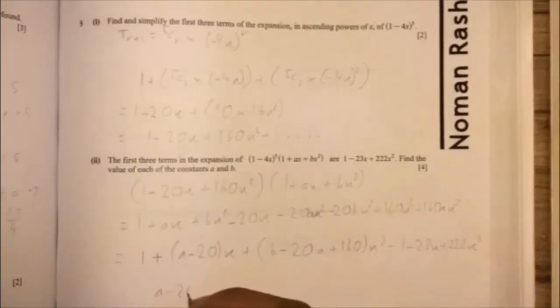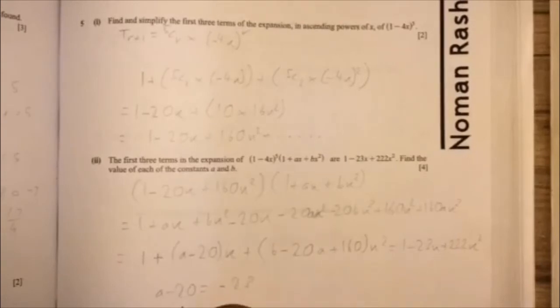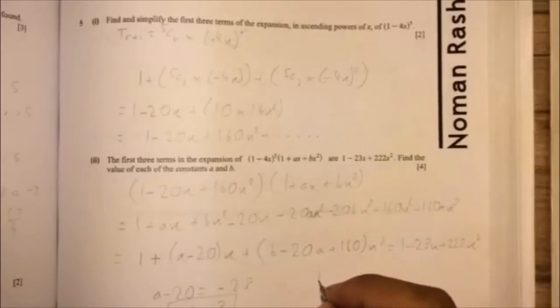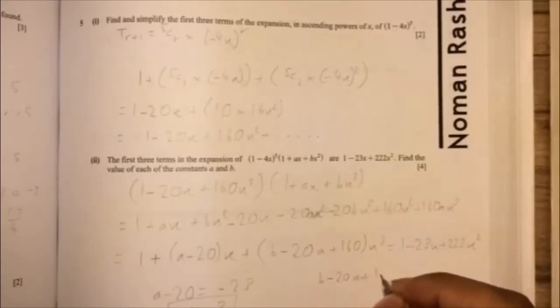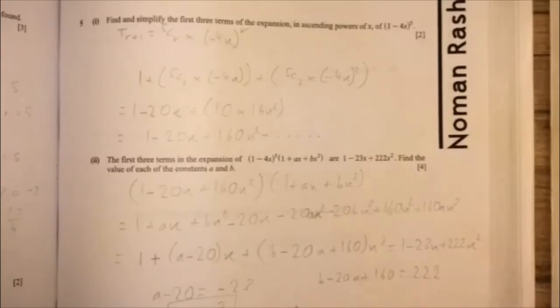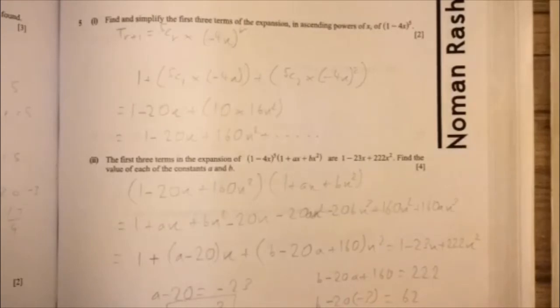Now a - 20 = -23, a = -3, and b - 20a + 160 = 222, b - 20(-3) = 222 - 160 = 62, b = 62 - 60, b = 2.